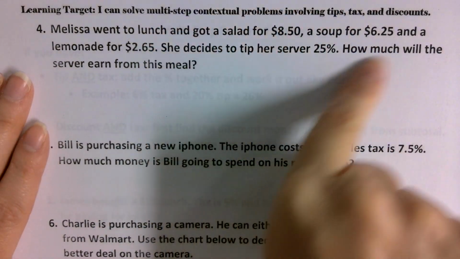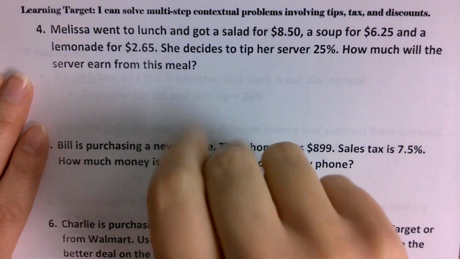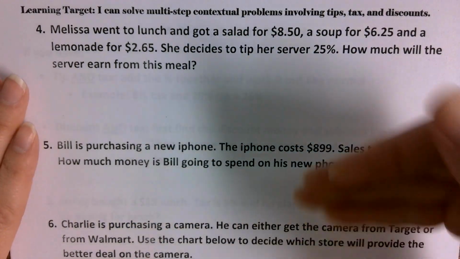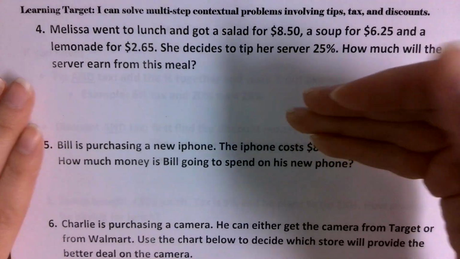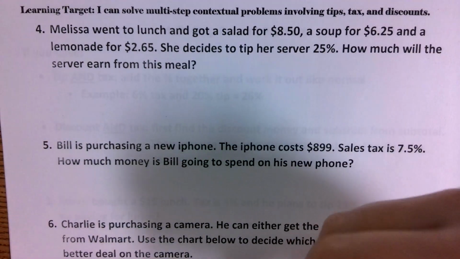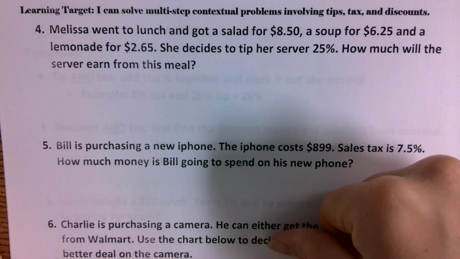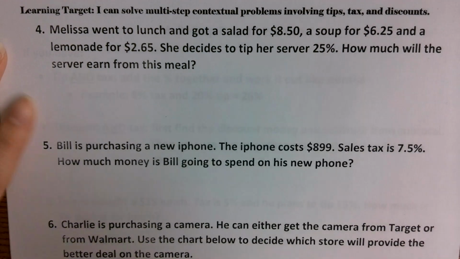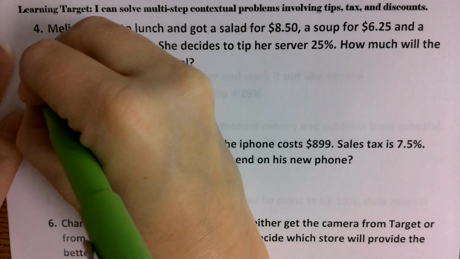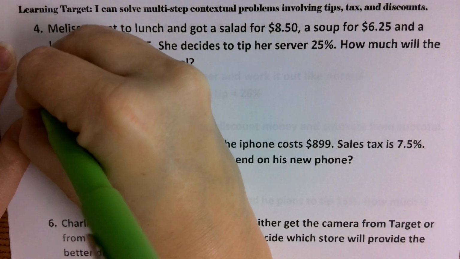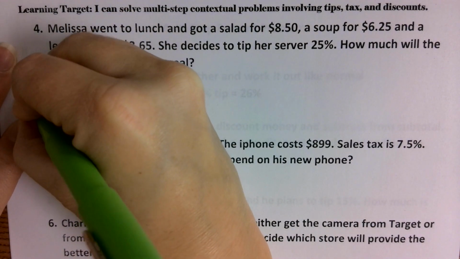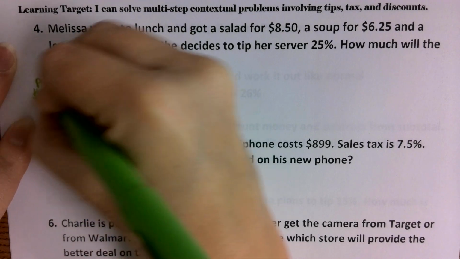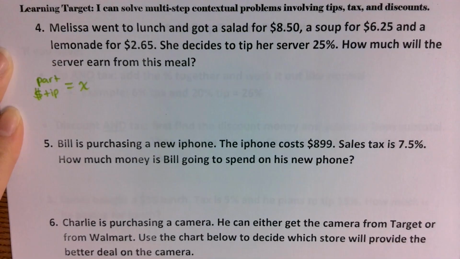So is the price of the meal going to be given to the server? No, that's given to the restaurant. The server only earns the tip off of the meal. So the only thing you're looking for is the actual tip. So the first thing that we need to do is set up our proportion. We know that our part, which is the money amount for our tip, is what's missing. That's what we're trying to identify.